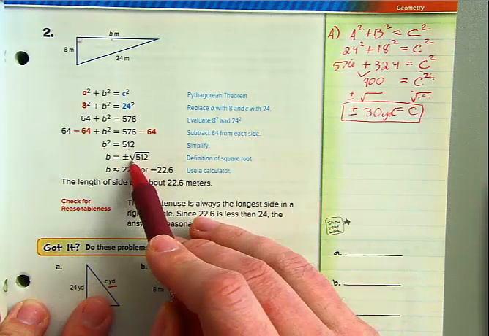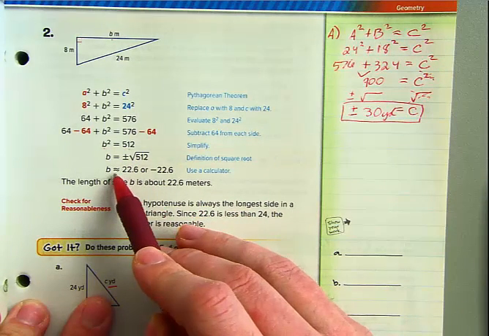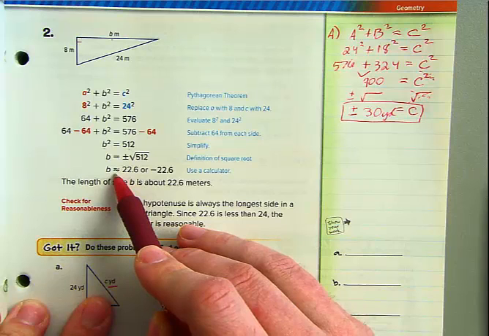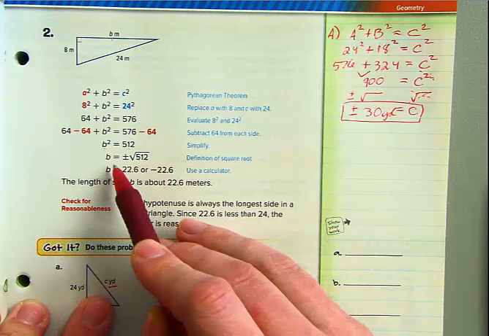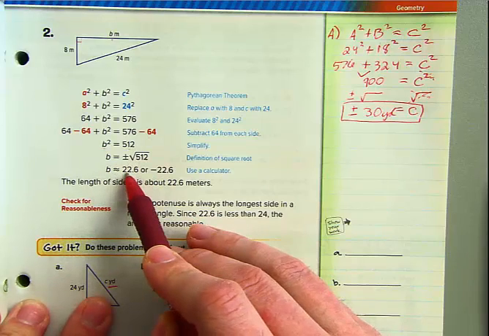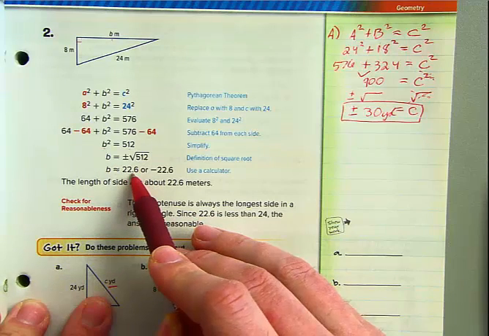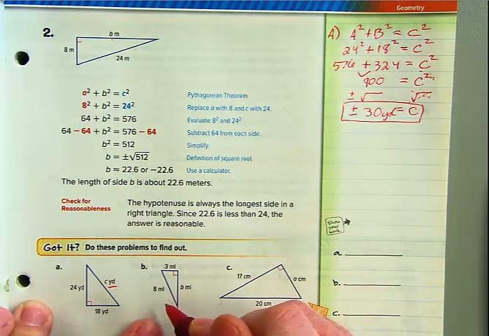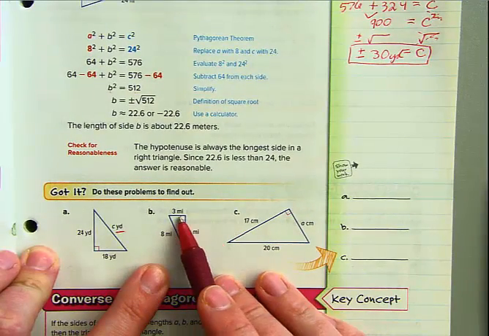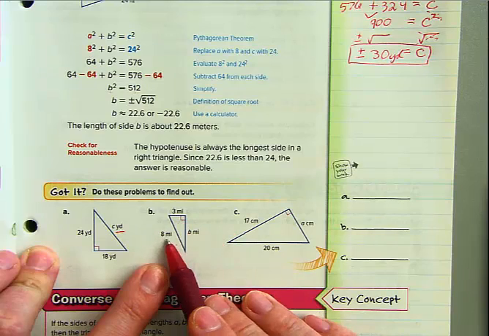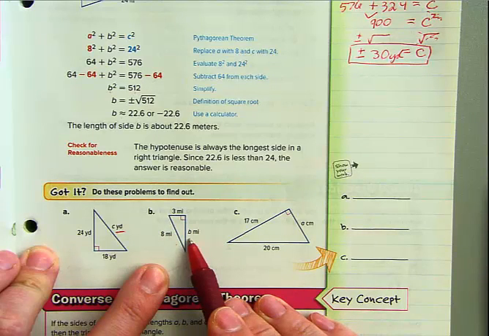We just take a square root, and this little squiggly equal sign means approximately. Once you take the square root of 512, b will be approximately 22.6. Now look here at example B. Same idea. I know this is 3. I know that's 8, which is my c. What I don't know is my b.